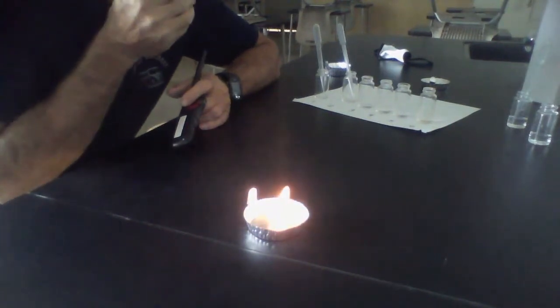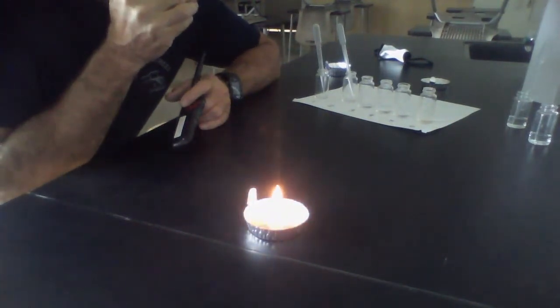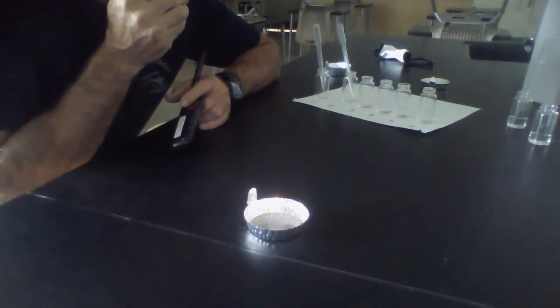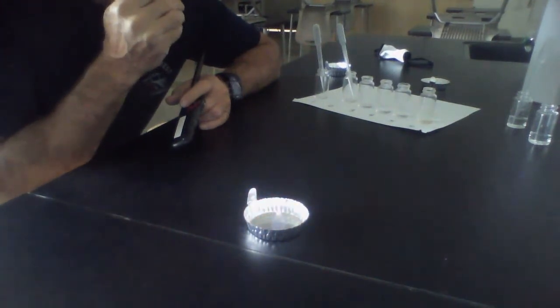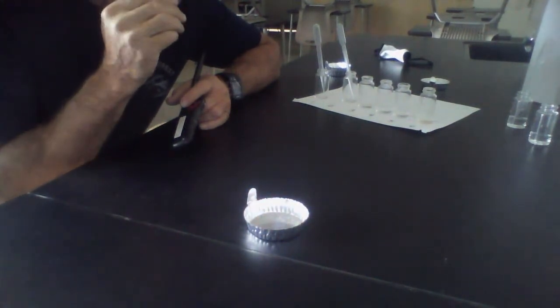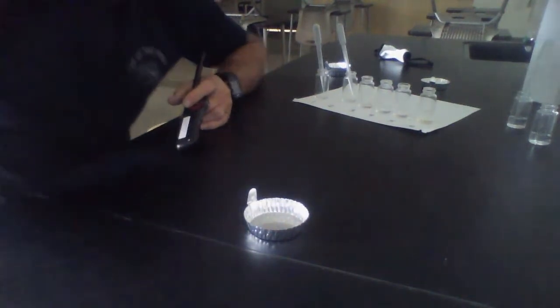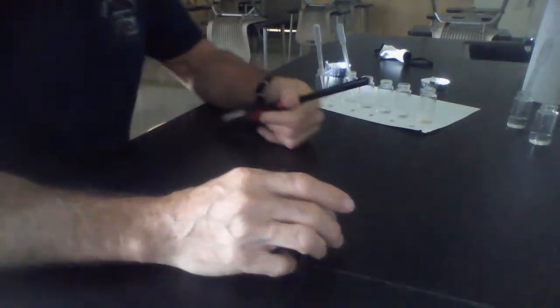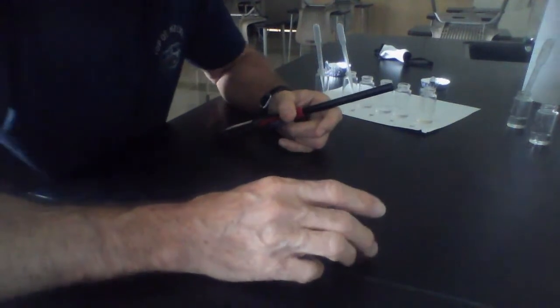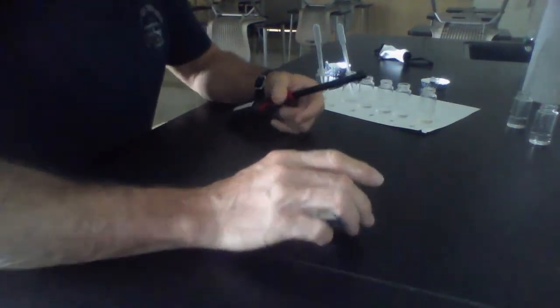Candle effect. But not really bouncing around a lot, staying still. 3, gone. Had that candle thing going on where it moved around a little bit. Not a ton, but moved around.